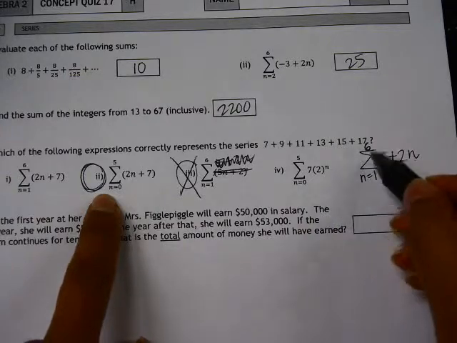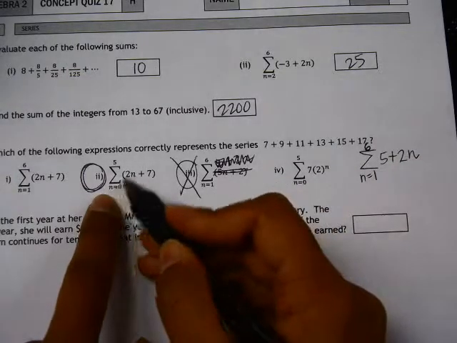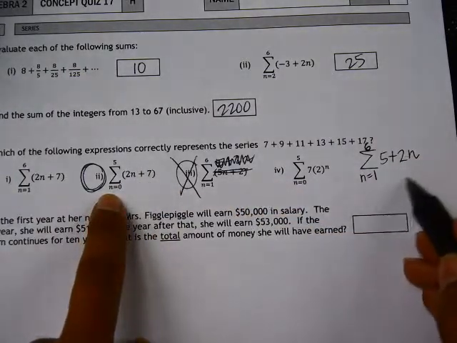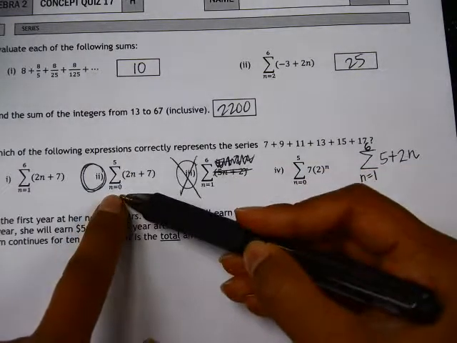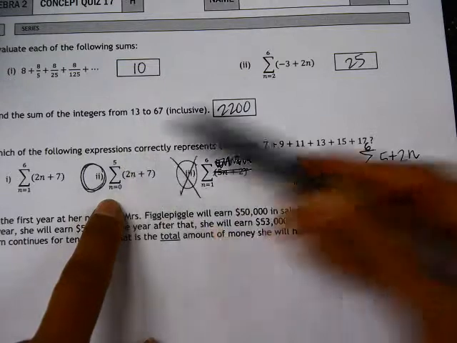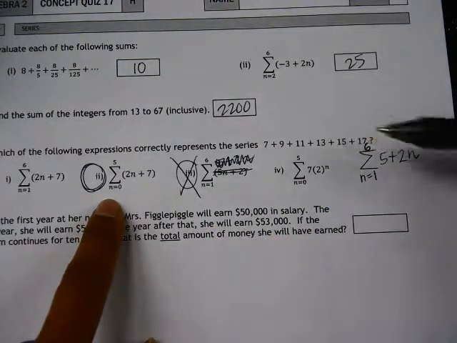So in that case, you could write it like this. You could also write it like this. Both are valid ways of writing it, but notice that the starting and ending values of n are different. Here we're going 0 to 5 versus here we're going 1 to 6.